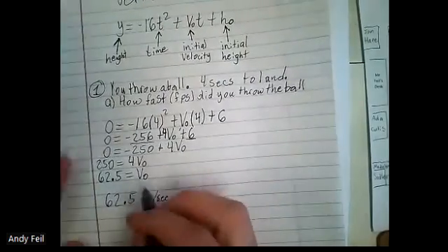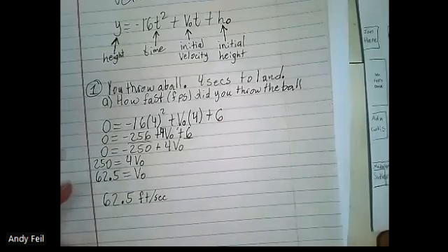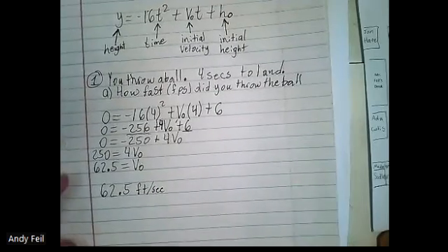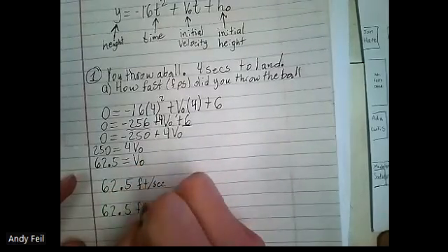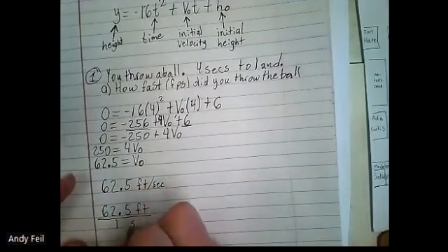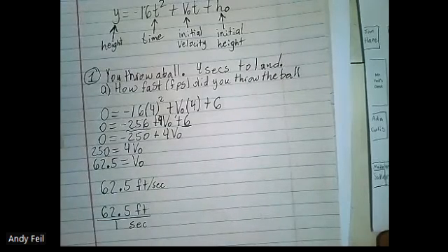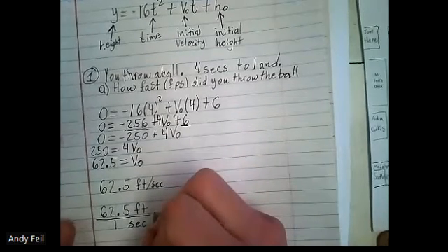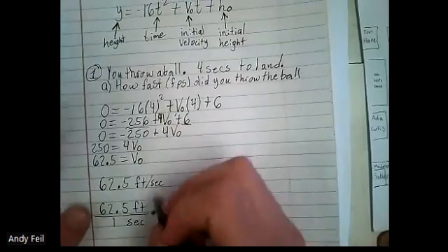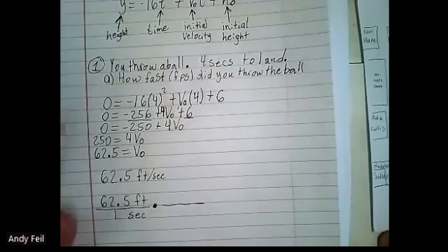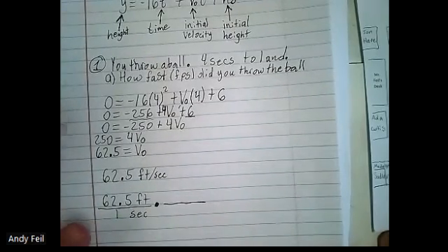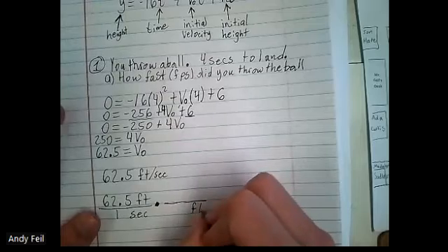So think about this. We don't know how fast feet per second is. So what do we need to convert it to? Miles per hour. So we have 62.5 feet divided by 1 second, because that's the same thing as 62.5 feet per second, right? Yes. So if I want to get it to miles per hour, I have to get it in terms of miles. To cancel out this feet, do I need to divide by feet or by miles? Feet.